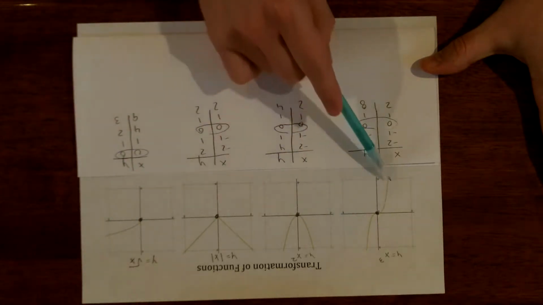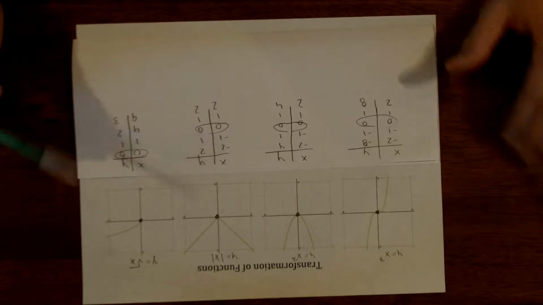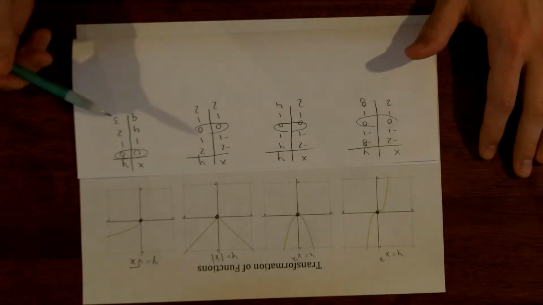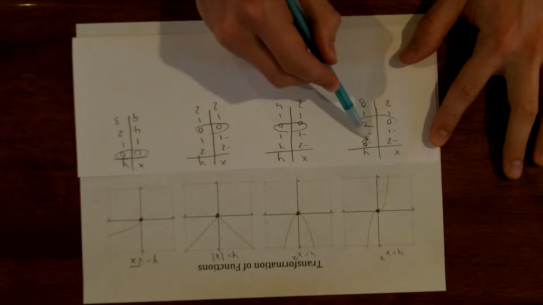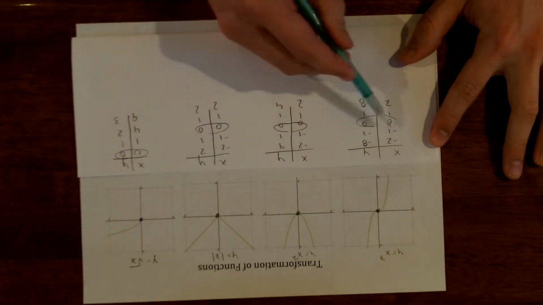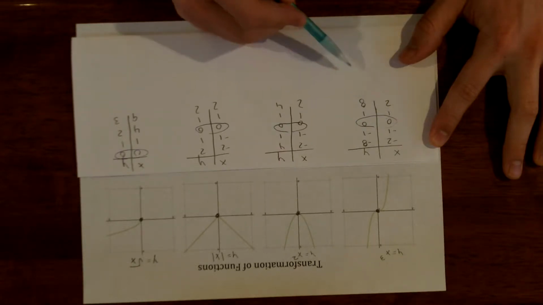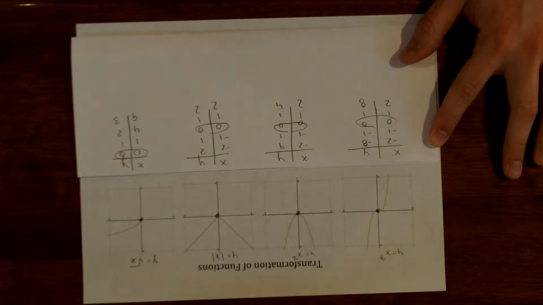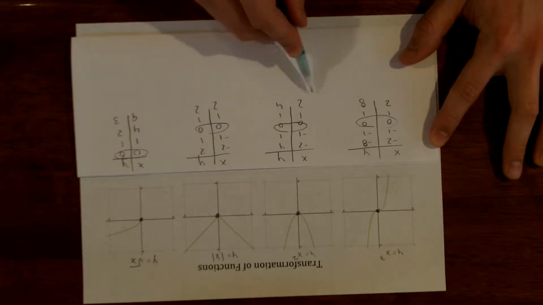You should know these general shapes, and also you should know a table of values for them, the key points, if you will. So we have -2 is -8 for a cubic, -1 is -1, 0 is 0, 1 is 1, and 2 is 8. You should be able to know those points right away so you can plot them and use them with your transformations, with your translations, things like that. So you should know each of these tables.